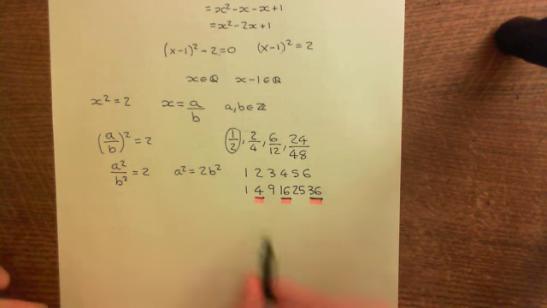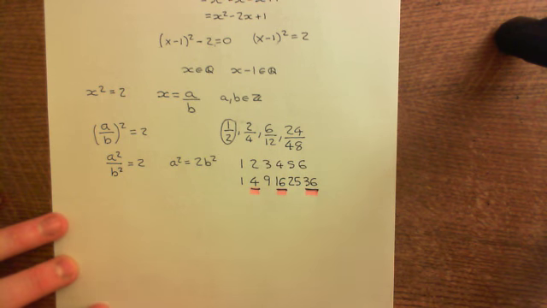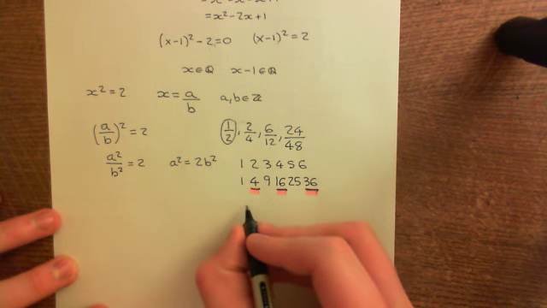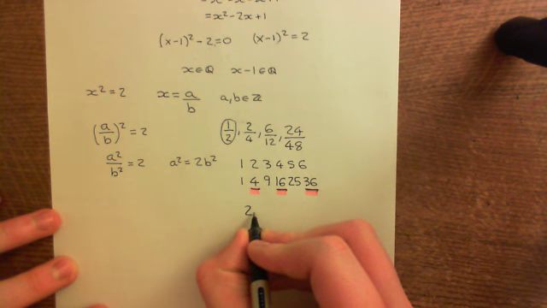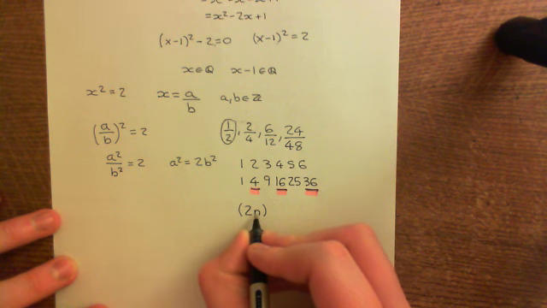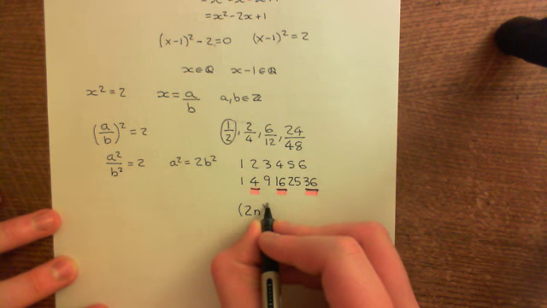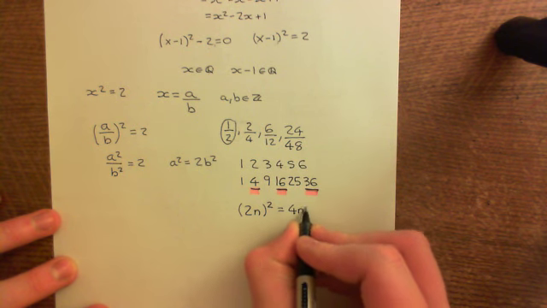Now, I've given you a bit of empirical evidence here, but that's not a proof that if you square a number and get an even number, it must be because you've squared an even number. So let's just prove that. If you take an even number, such as 2n, so that's definitely an even number, and n is just some integer, and you square it, then that will give you 4n squared.